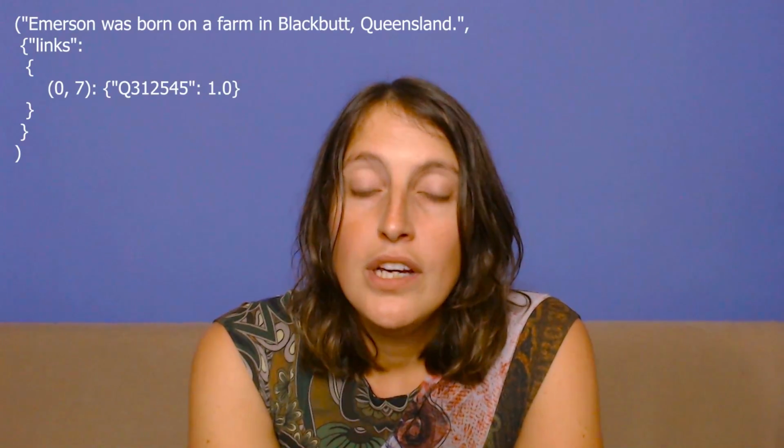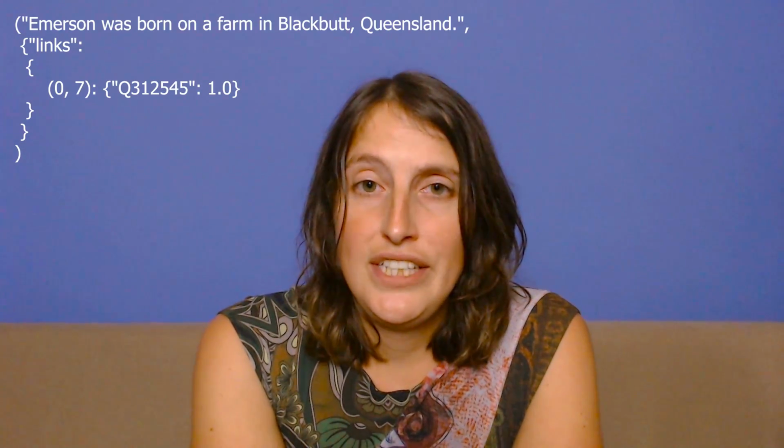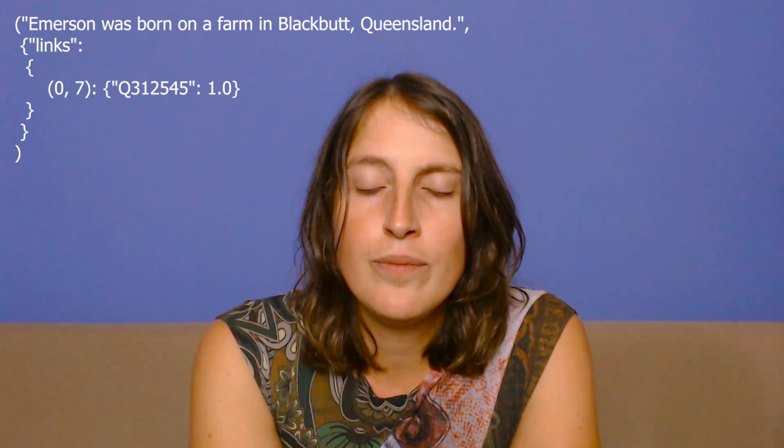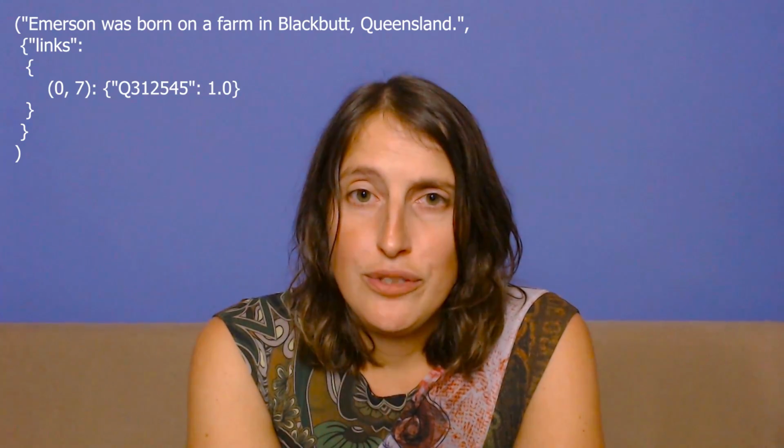To feed training data into our entity linker, we need to format our data as a structured tuple. The first part is the raw text, and the second part is a dictionary of annotations. This dictionary requires the links keyword, which holds another dictionary mapping a character offset to the correct identifier. Here, 1.0 signals that it's a correct annotation. This format allows us to include negative examples of incorrect candidates as well, but these instances are currently not used by the entity linker, so we'll leave them out for simplicity.